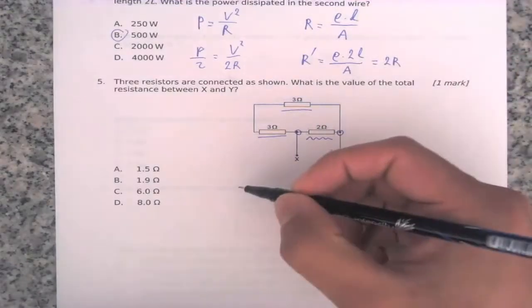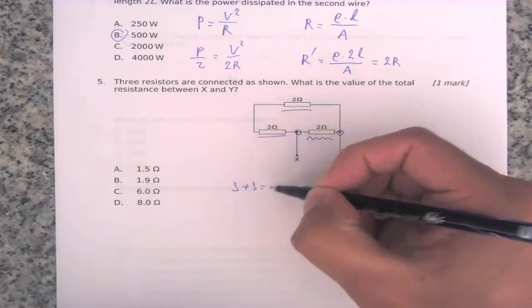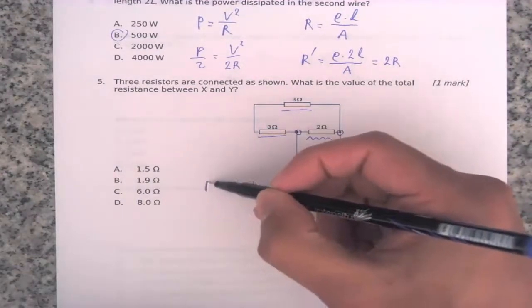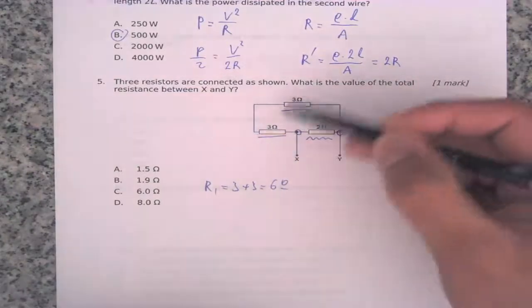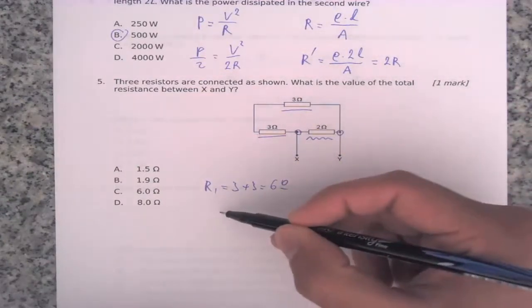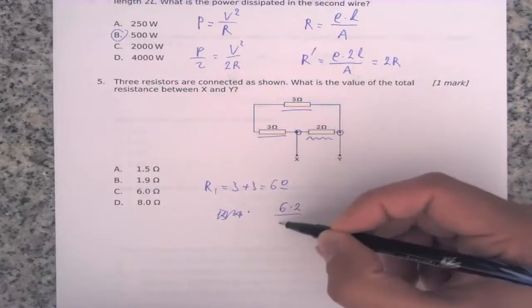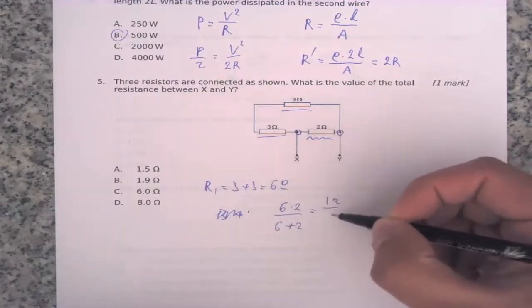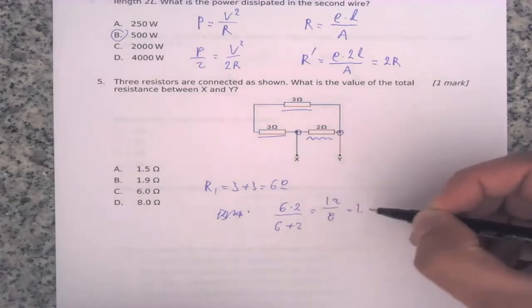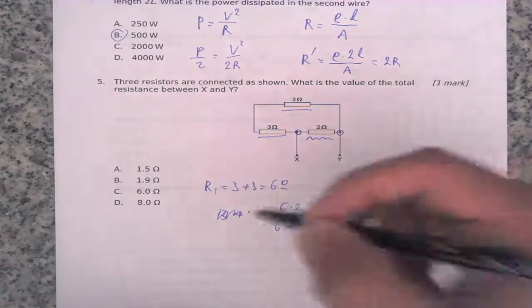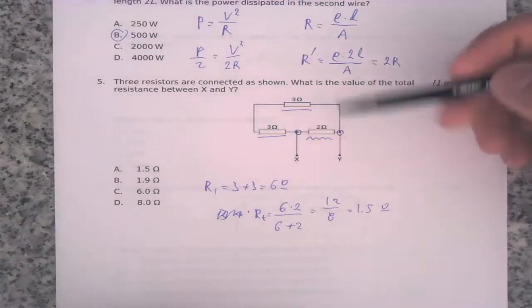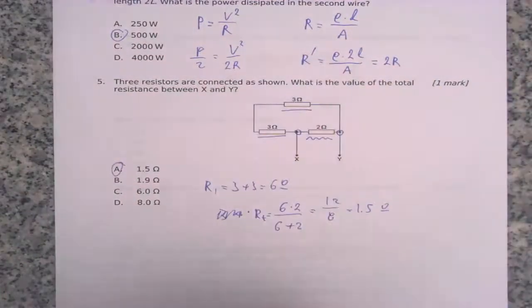So first we need to do, of course, 3 plus 3, it's 6 ohms. It's the first resistance combined by those 2. And then you have to add 6 times 2 over 6 plus 2. And this will give you 12 over 8. So this is 1.5 ohms, the total resistance of this circuit. So answer A.